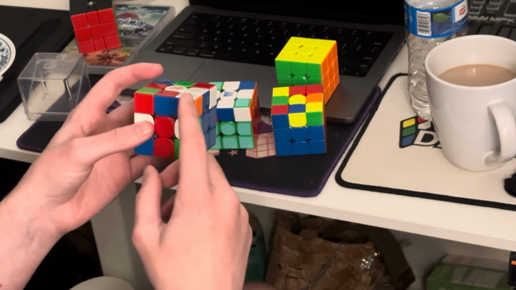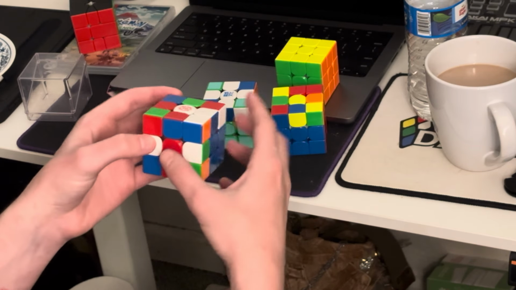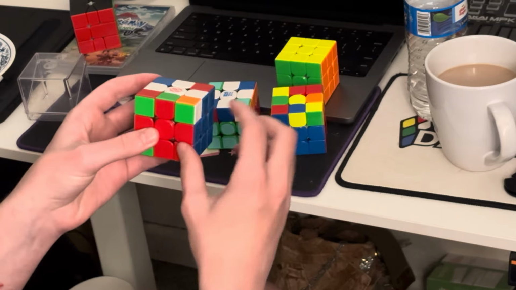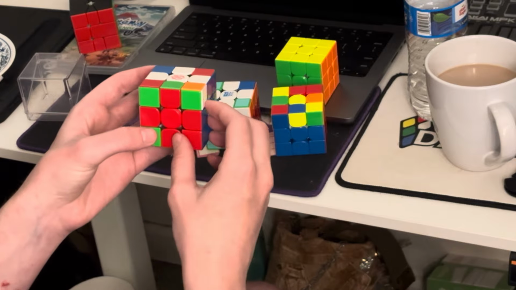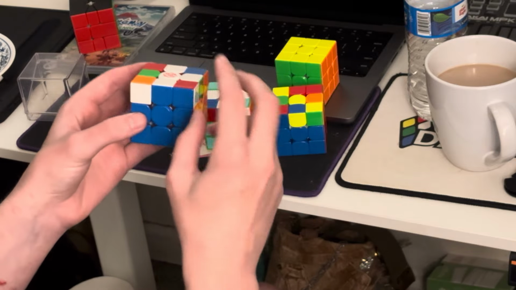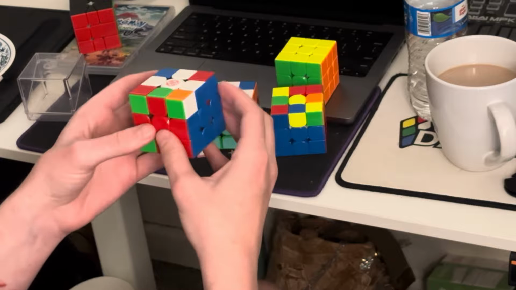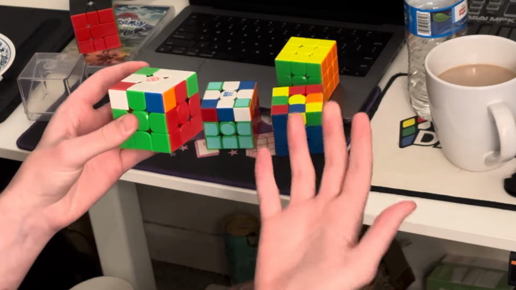Actually, here, let's solve this pair first because it is a good edge, and then we'll rotate for this one. So we'll solve that, and we'll insert, and look, see how this is bad? So we're going to have to rotate. This is where mid-solve, you want to rotate to put it in the back left. But because this is your final slot, you want to rotate to put it in the front right. And you solve like that.